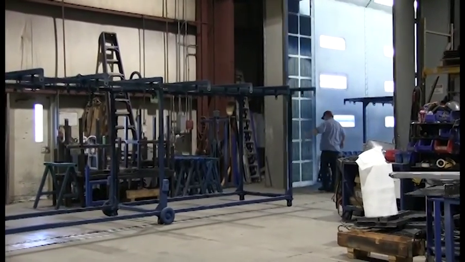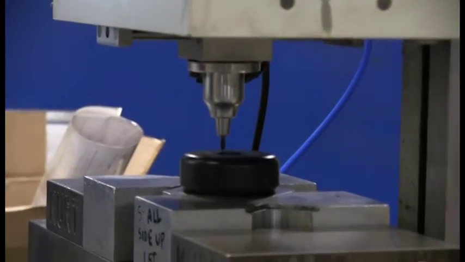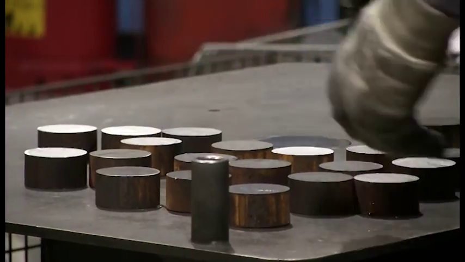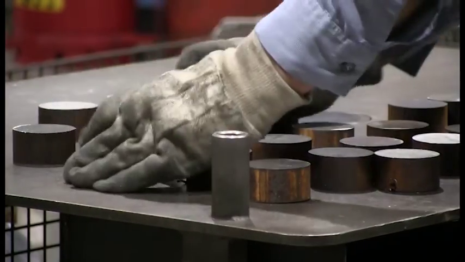I like that we build things. I like that we send them out, we sell them to customers, and then we can see what those things do, what the customers make with those. It's a nice feeling to know that you accomplished something.